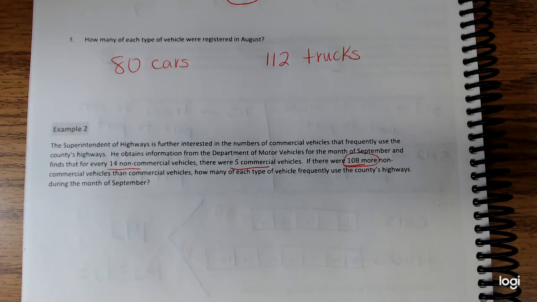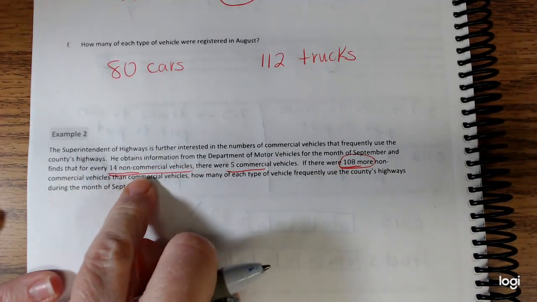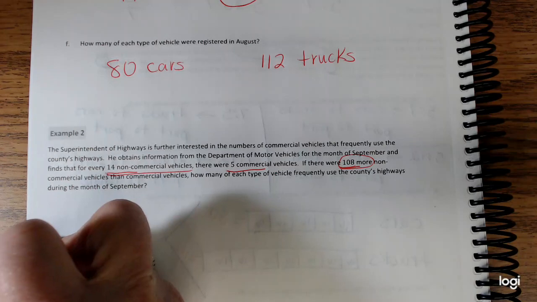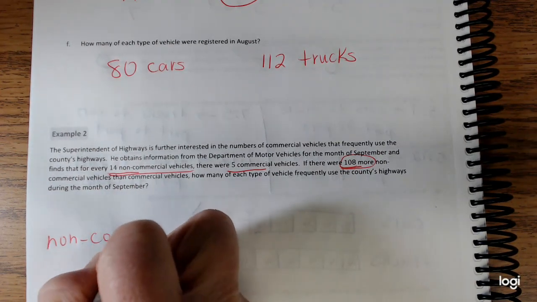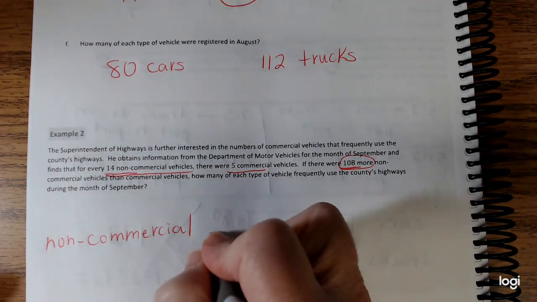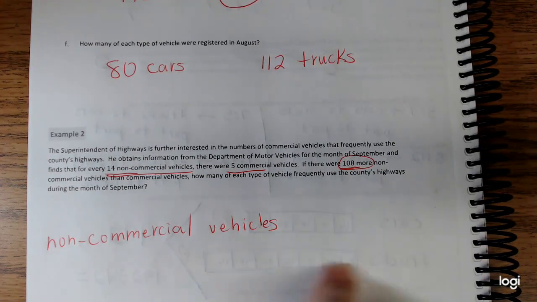First thing we're going to do, though, is make a tape diagram, and we're going to notice that there's 14 non-commercial and 5 commercial. So I want you to go ahead and label here non-commercial. And then I'm going to ask you to make your tape diagram for 14.